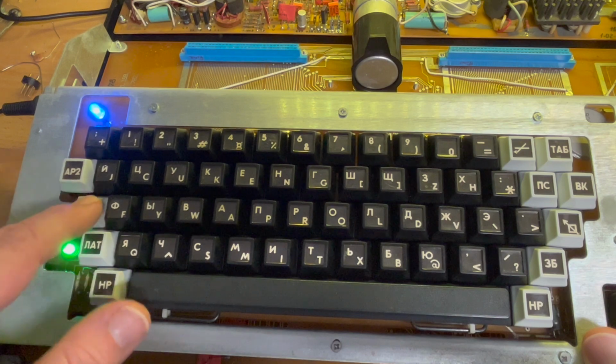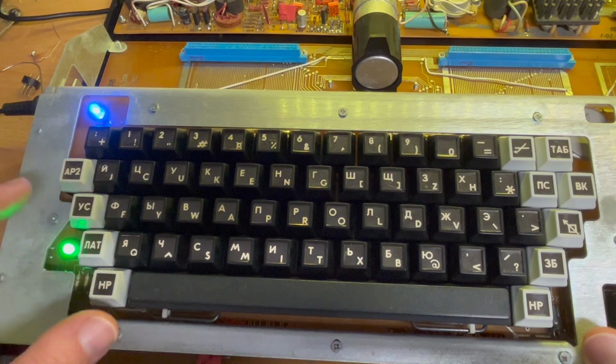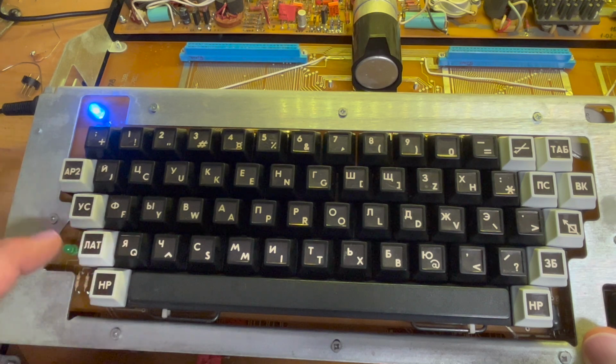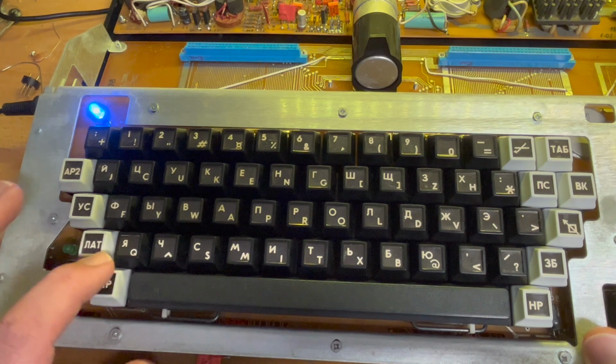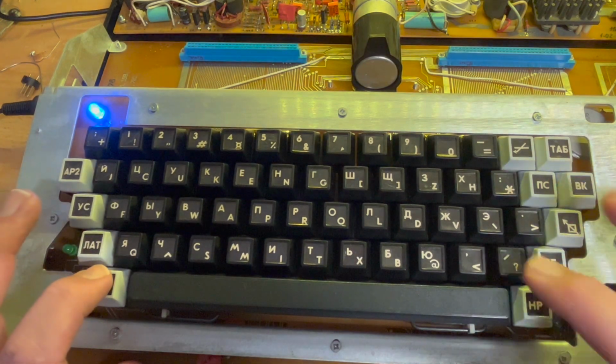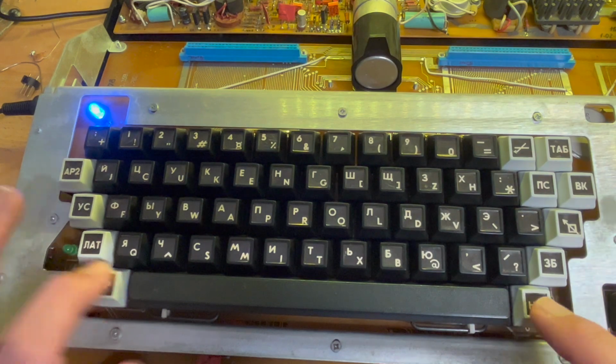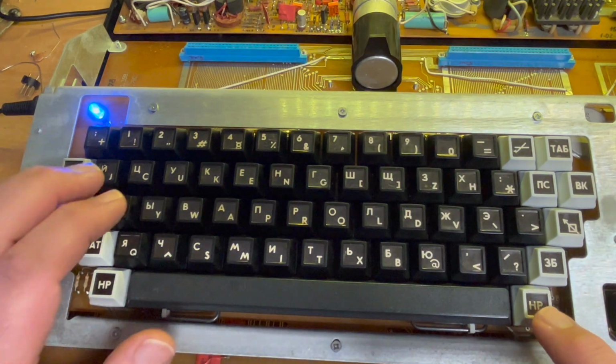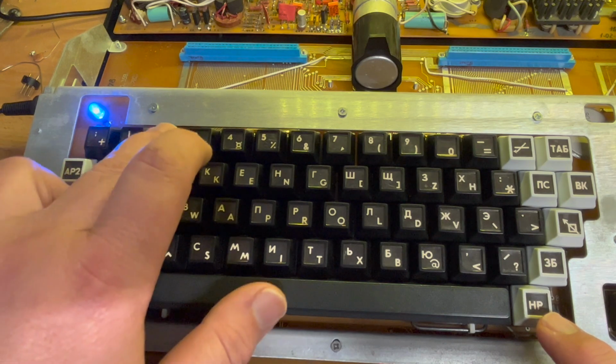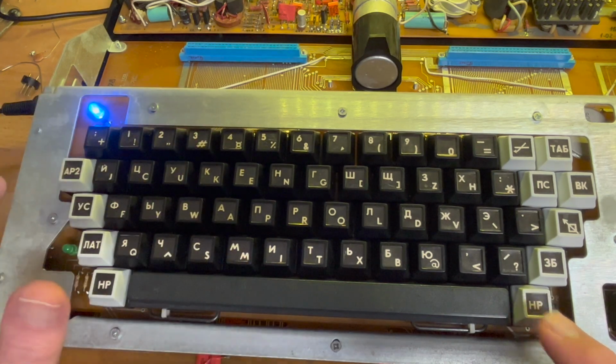That doesn't beep at all. So does that mean it's a faulty reed switch or doesn't do anything? Well, okay, Latin Cyrillic doesn't do anything. Oh, okay, so if they don't do anything. Anyway, all right.